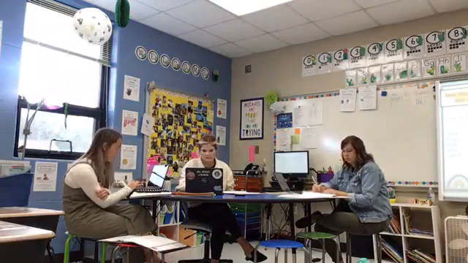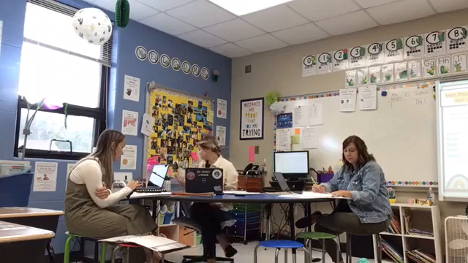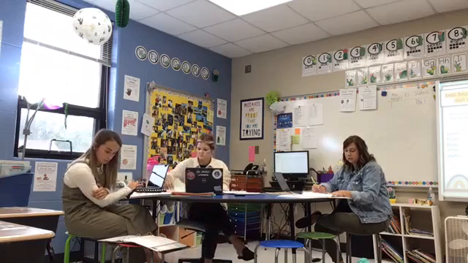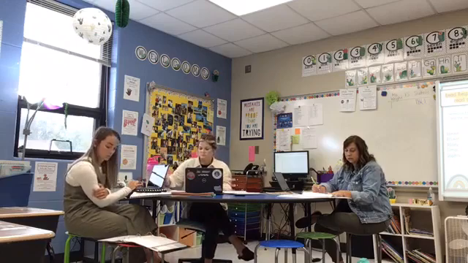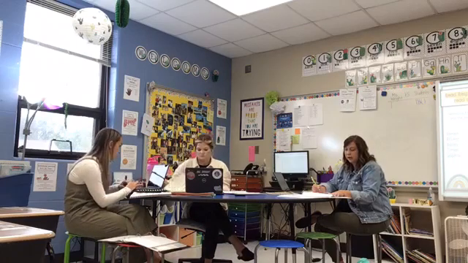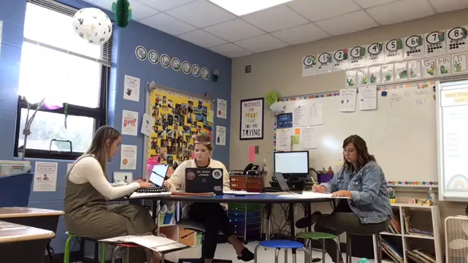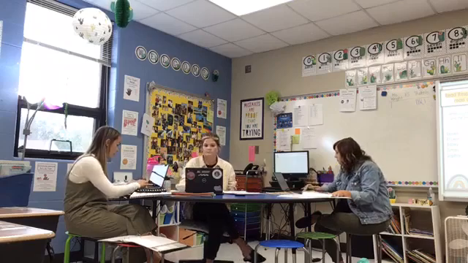Do you guys want to start with the learning target? Yes. Are we still identifying the total number of objects in an array, including the amount in each column, the rows and columns, and then writing an equation to represent the total or sum? So I think that's where we're at today. Okay, more about having an equation with it. So I can write an equation to represent the sum of an array. I think. Is that right?